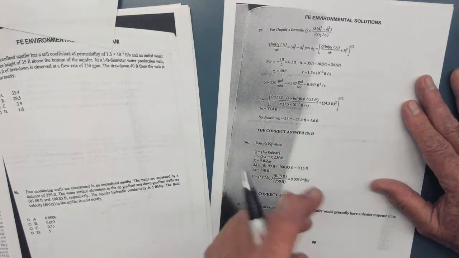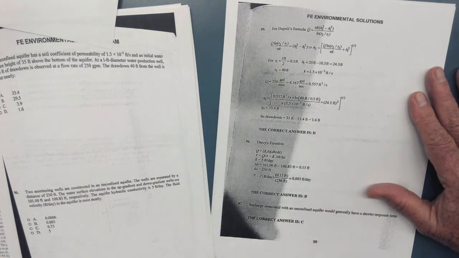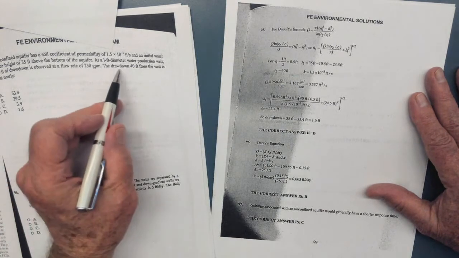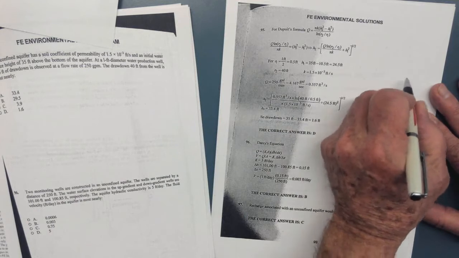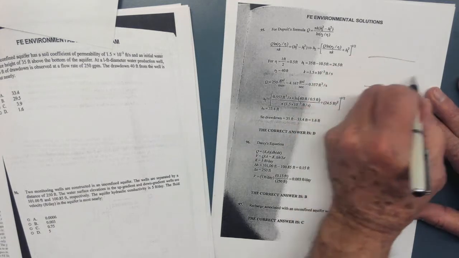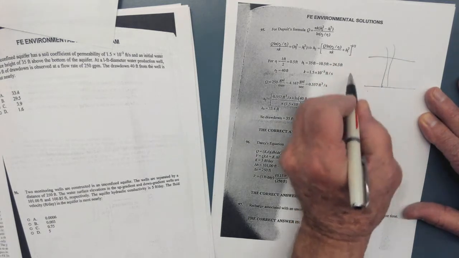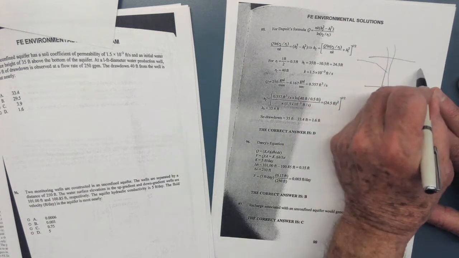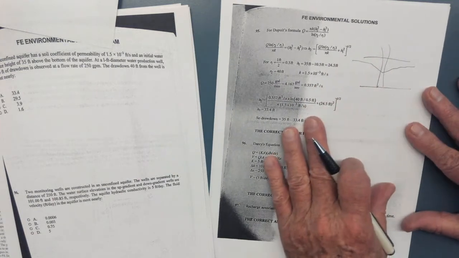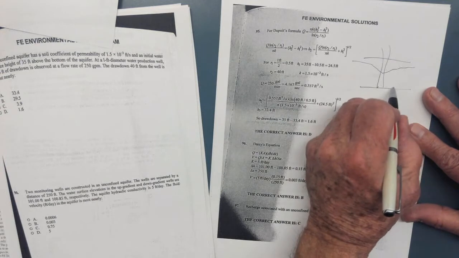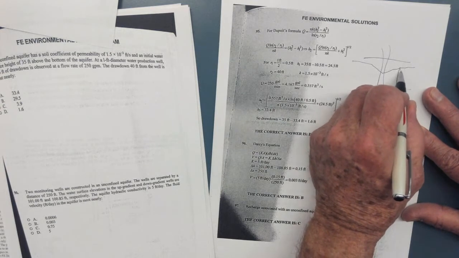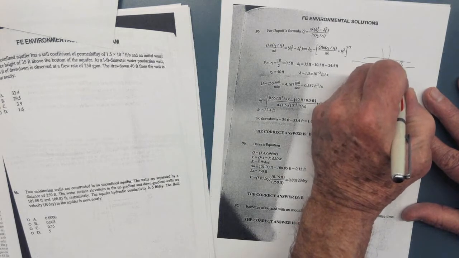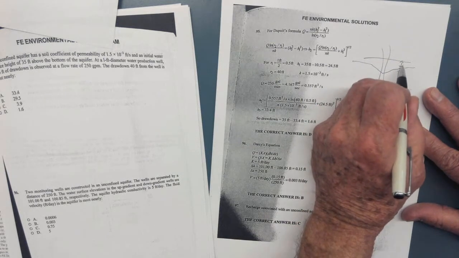And so you get the drawdown. He wants to know, what they asked is, what is the drawdown? And drawdown is different than, here's my aquifer, okay? And it's an unconfined aquifer, so it goes this way, okay? But this part in the equation, this is the H part. This is H here, but this part here is drawdown. In other words, that's what you're really measuring, okay?